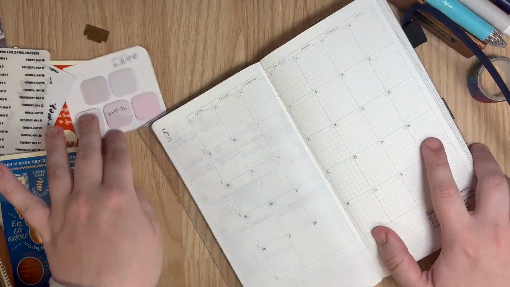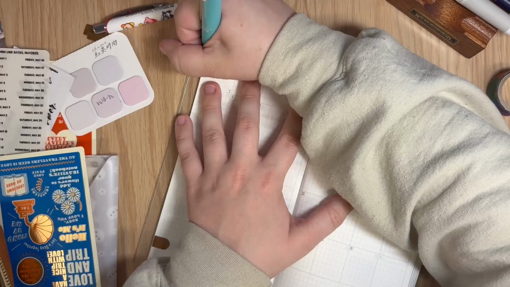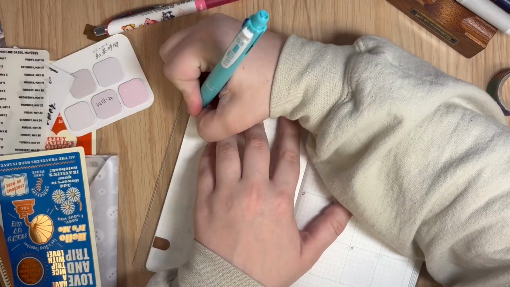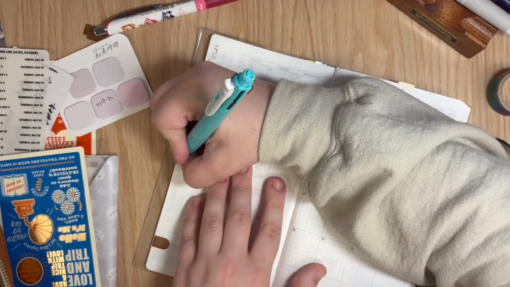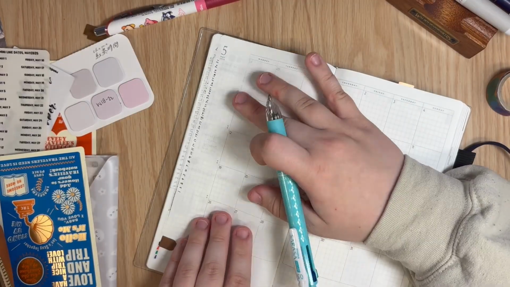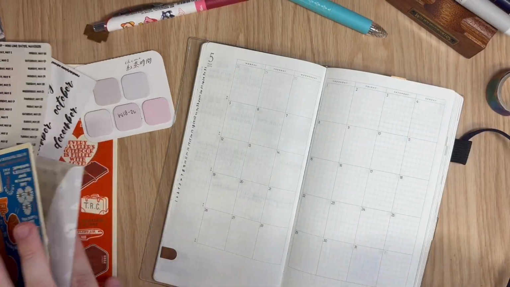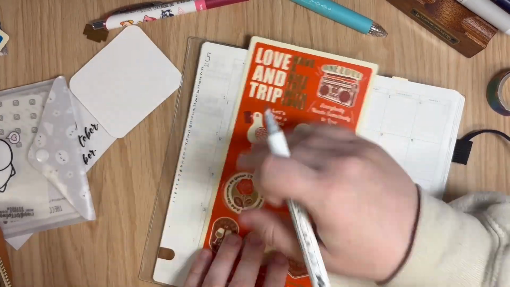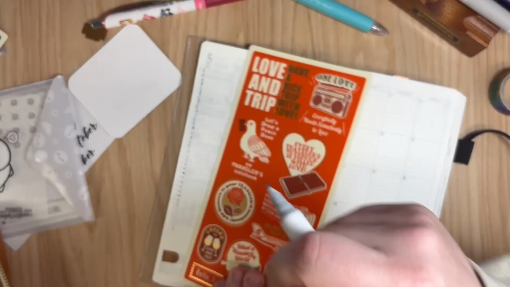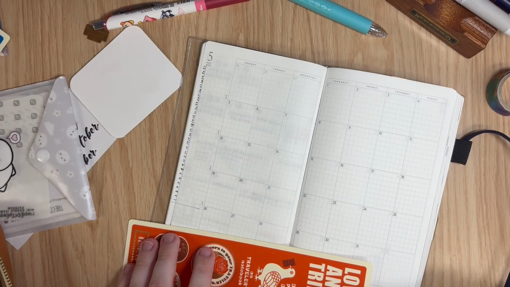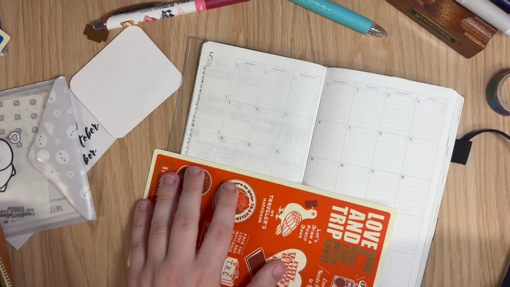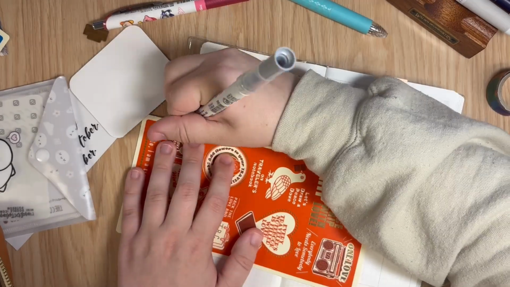So there's really, I guess, two components to the monthly spread. There's the actual calendar portion of it, which I fill in with events and recurring, mostly events, as well as this sidebar.